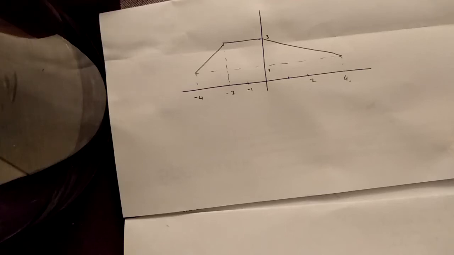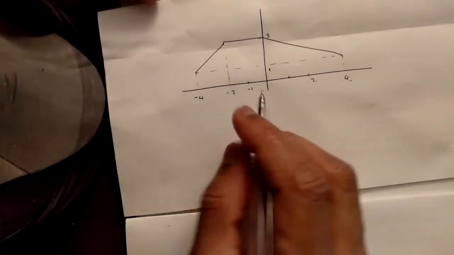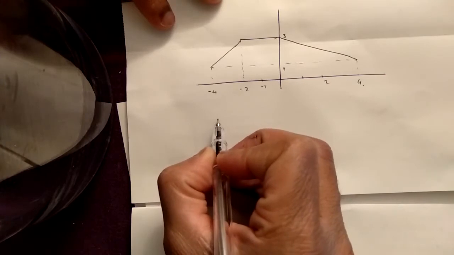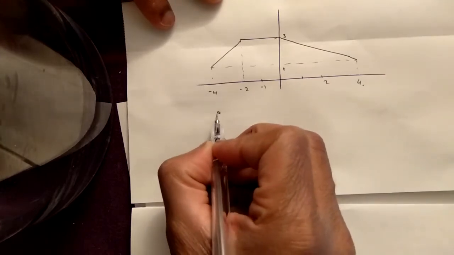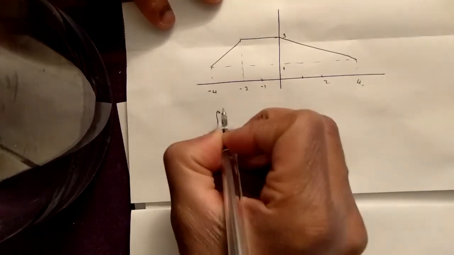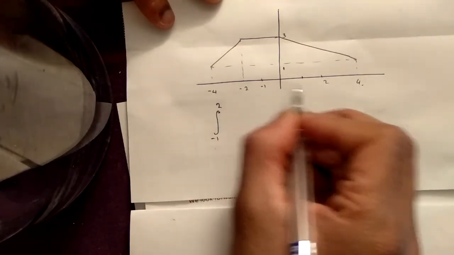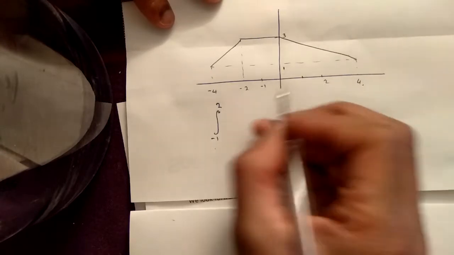Now finally we come to the last problem of this first worksheet, which is the integral. Now they have given the integral in a slightly different way. We have to calculate the integral from -1 to 2.